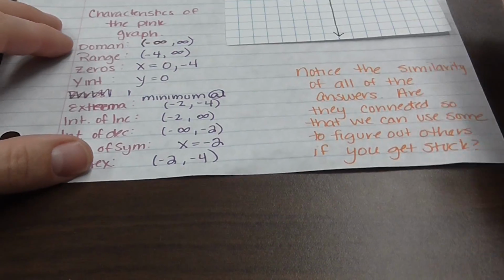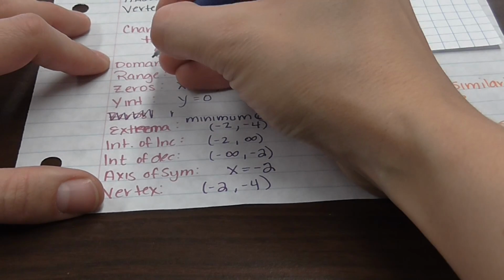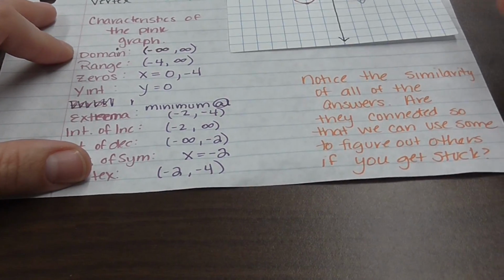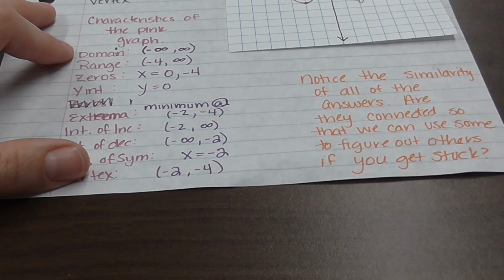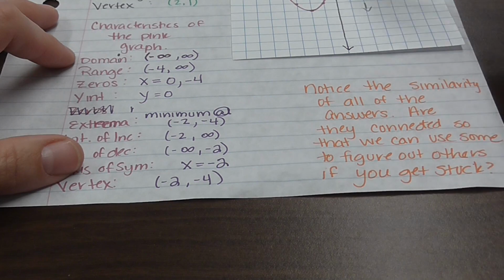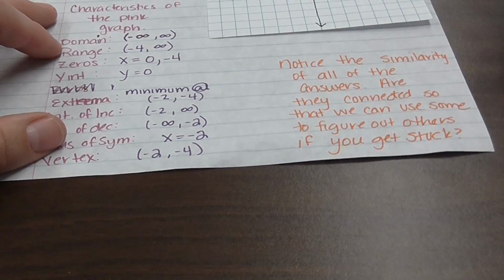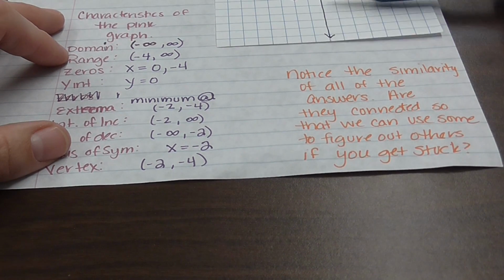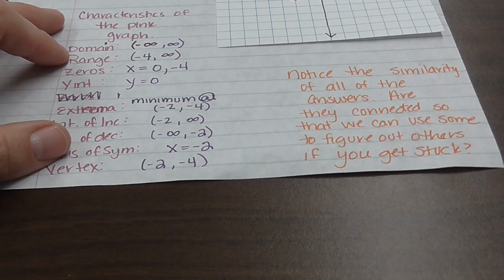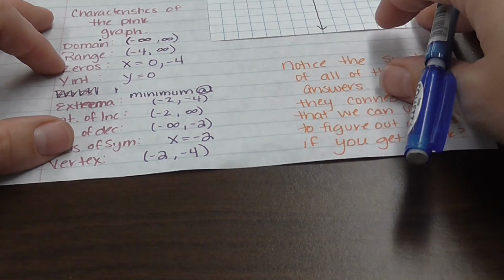So let's take a look at the pink one to make sure I got it right. Your domain would be negative infinity to positive infinity. For all quadratics, it's going to be negative infinity to positive infinity. Anything where both ends are going up or both ends are going down is going to be negative infinity to positive infinity. Your range is going to be, the lowest point it'll go is at negative 4, so negative 4 to positive infinity. It'll cross the x-axis at both x equals 0 and x equals 4.